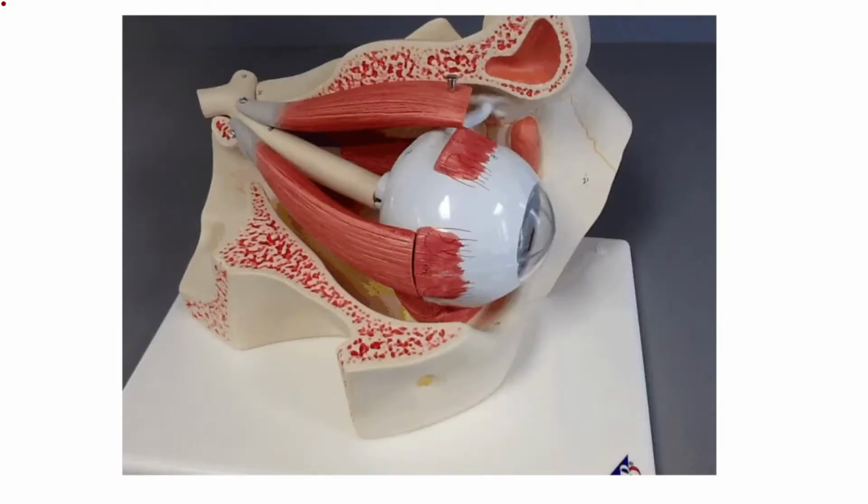Okay, let's go to the eye. Lots of structures on the eye, lots of muscles and other structures. So we look at the most external structures. We'll label those things. As many as we can see.